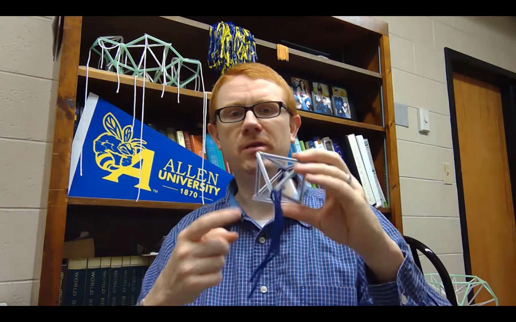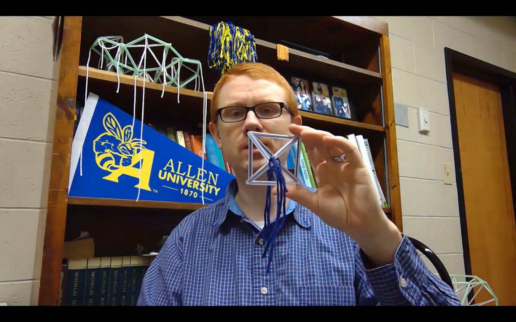Now there's a little bit more reasoning behind this as well. This is actually one of the 5 platonic solids known as an octahedron. Octa meaning 8 triangles. But from a cross-sectional point of view, you can see that it contains squares that are firmly holding their shape because of all the triangles around it.